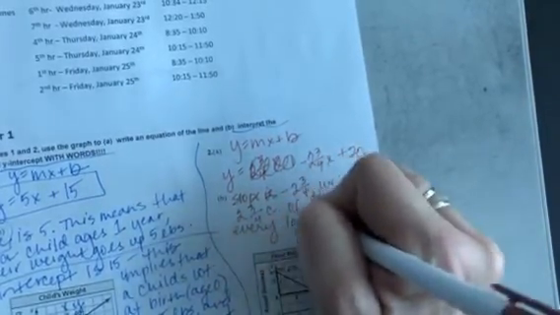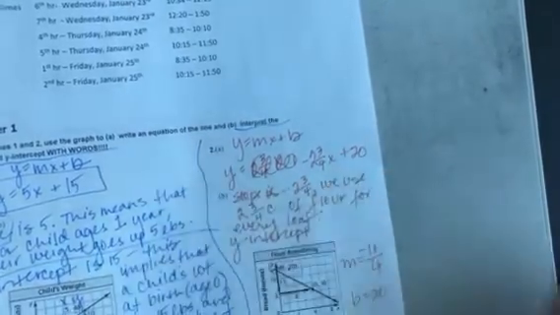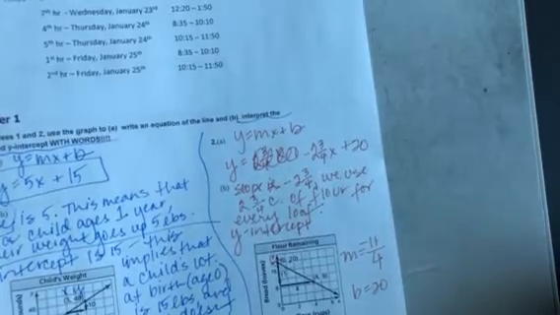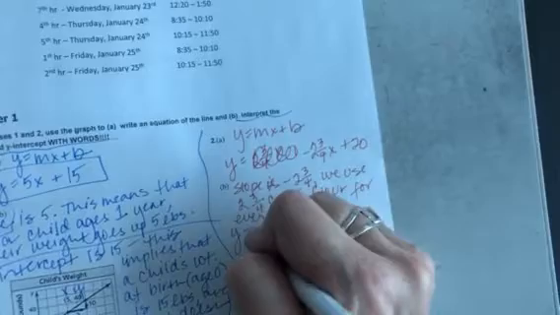And actually, in this case, the y-intercept does make sense. The y-intercept is 20. That means that we start out with 20 cups of flour.